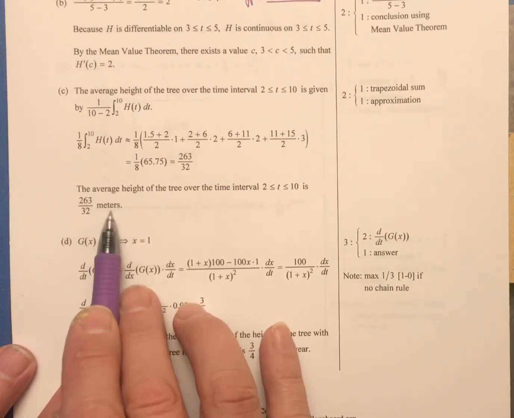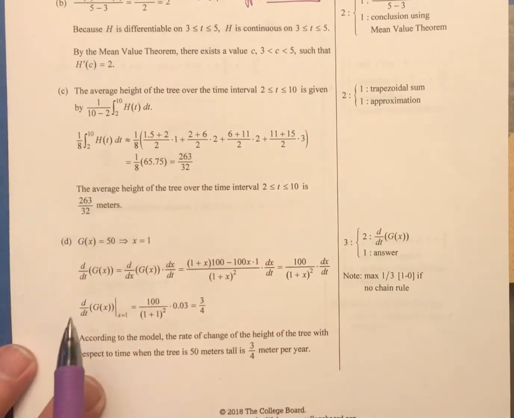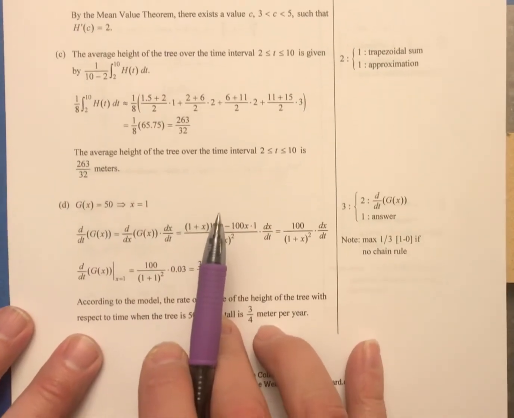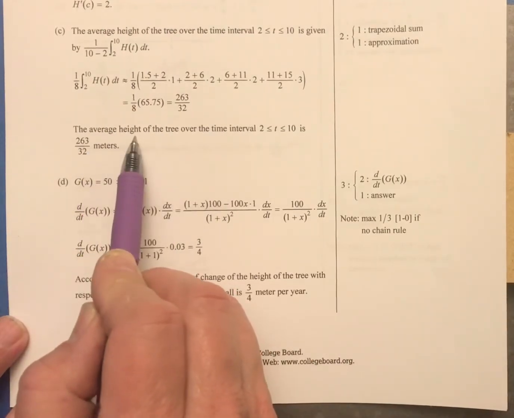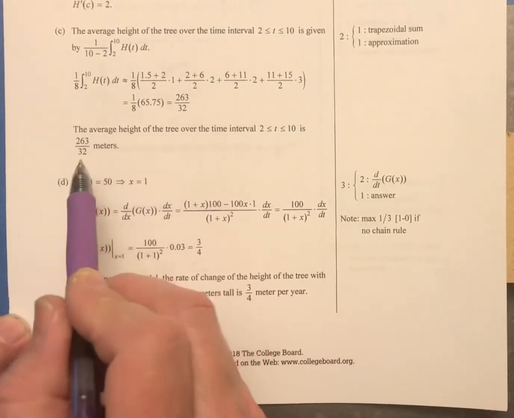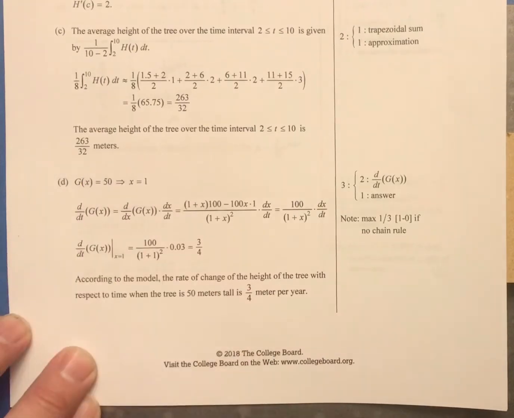And you want to say what that is in terms of the average rate of change. I'm sorry, the average height here. It's not an average rate of change, it's an average height. So that's why we say meters here.